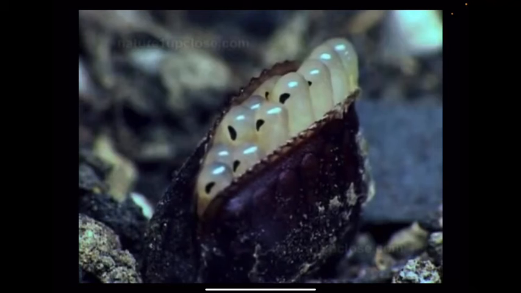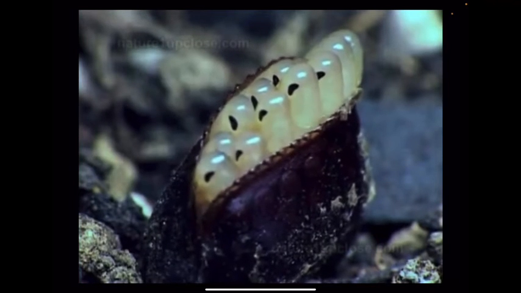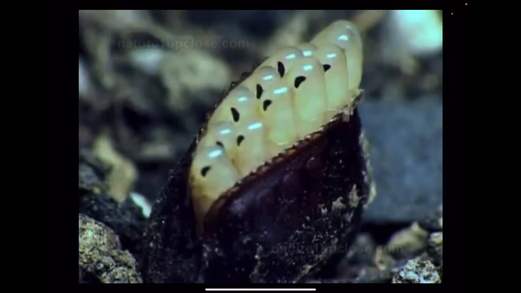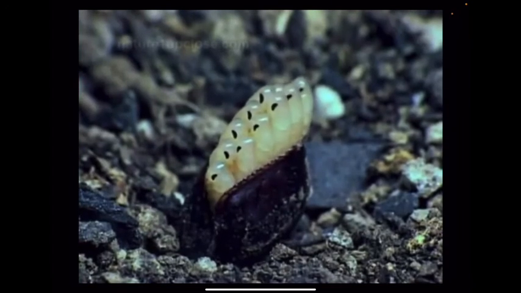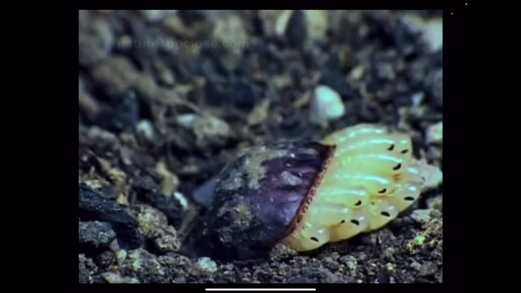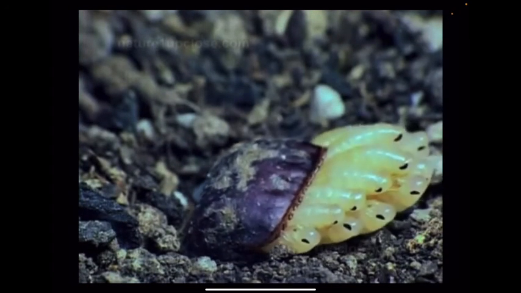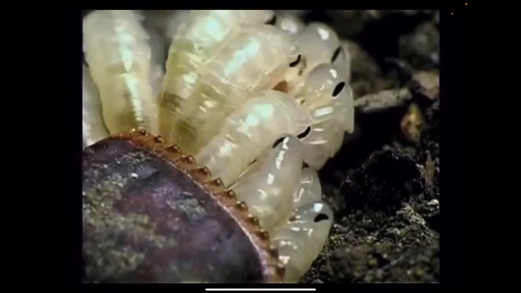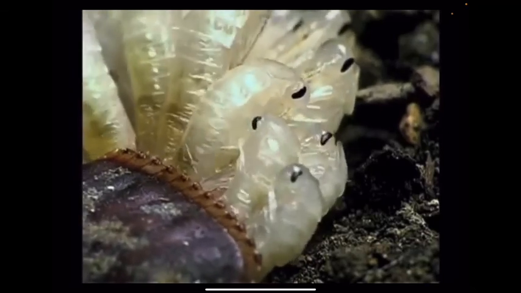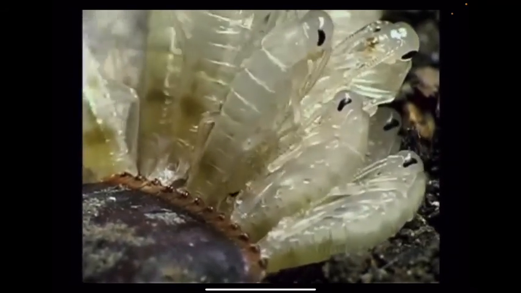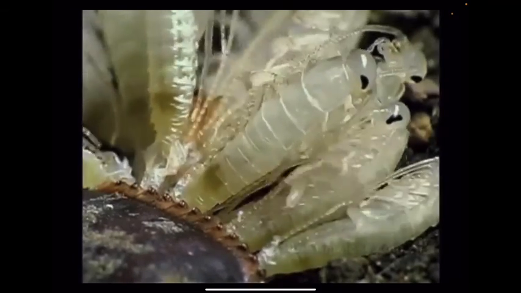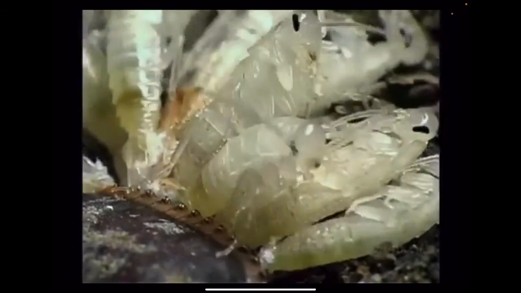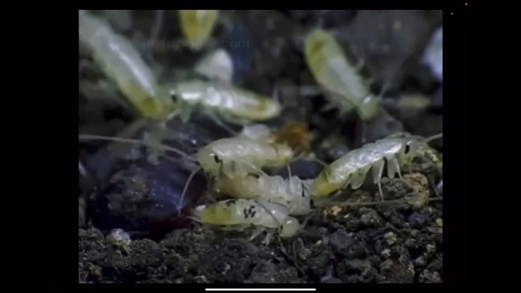So it's a combined effort. It will take them about 9 months to become adults, and they may live for a couple of years.